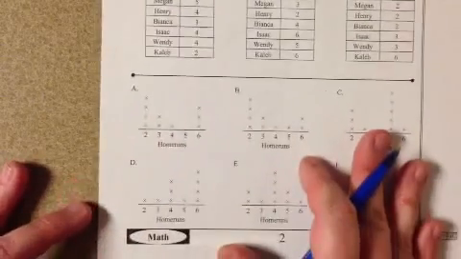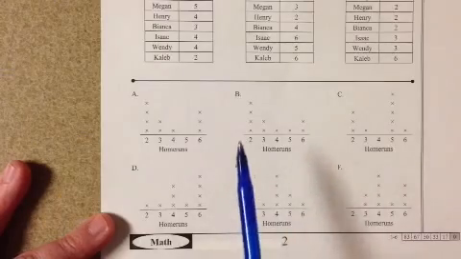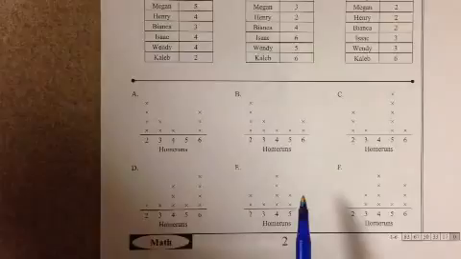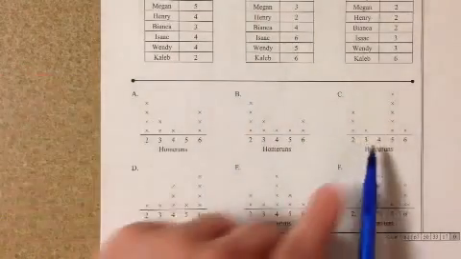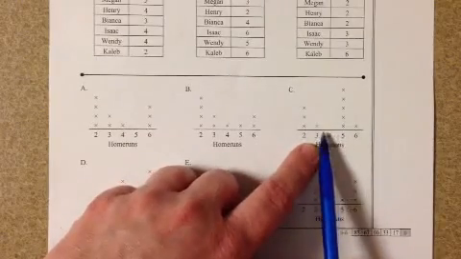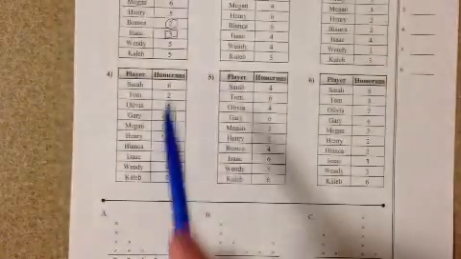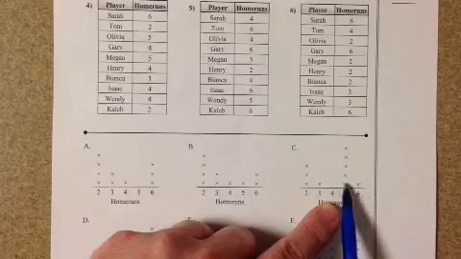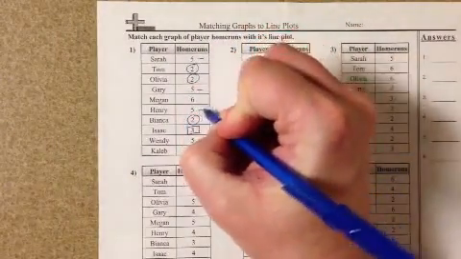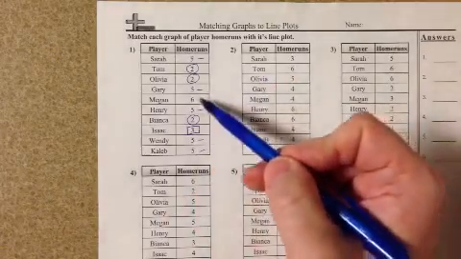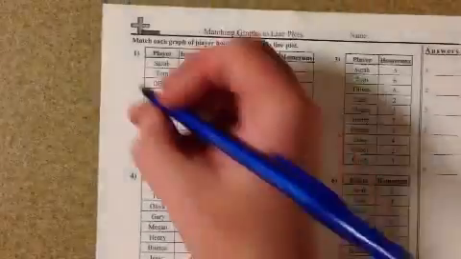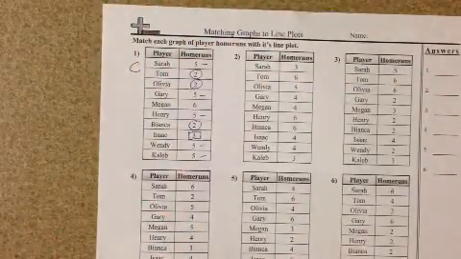So if we come down here and look, we need to find 3 2s and 1 3. So we see right here 2 happens 3 times and then 1 3. There's no 4s, and then 1 2 3 4 5 5s, and then 1 6. So this is going to match up to number 1. So C matches up to number 1.